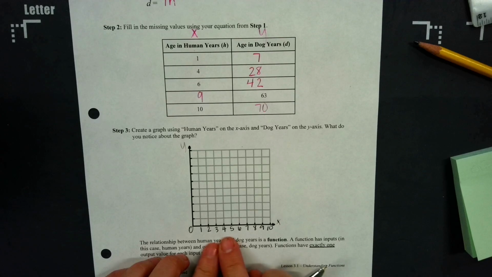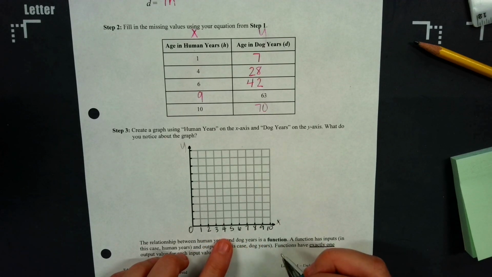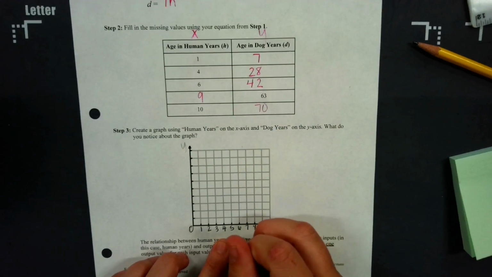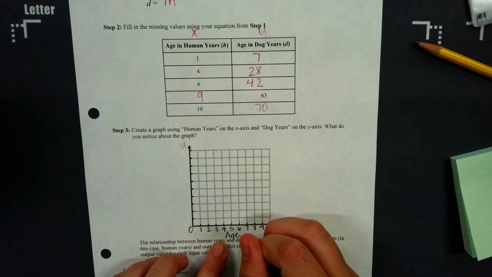And this represents what? What's your x-axis label? Human years. Age in human years.